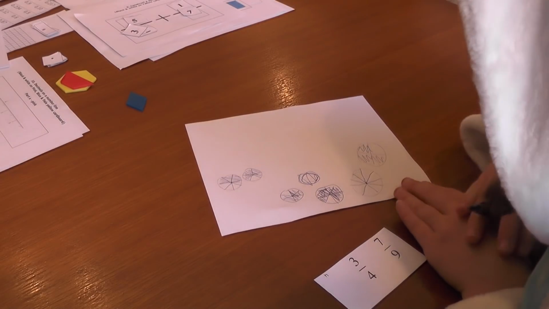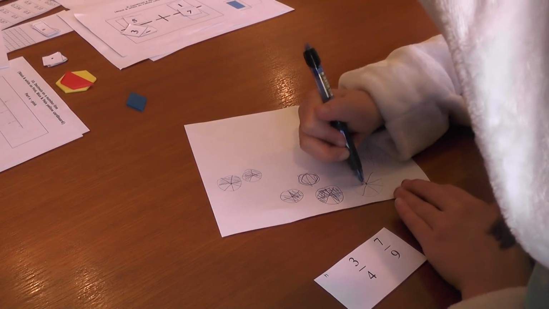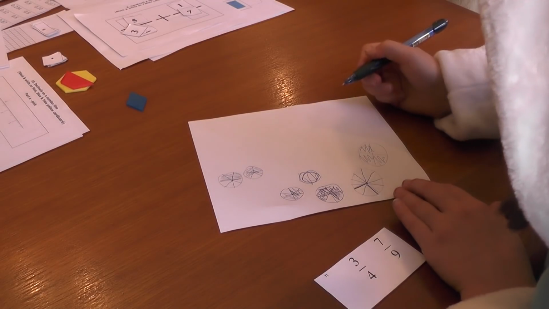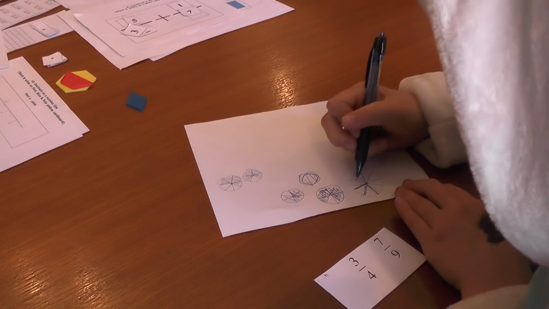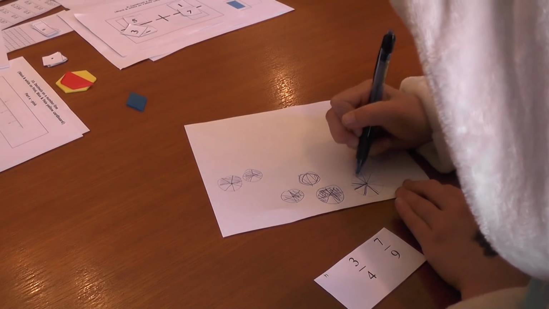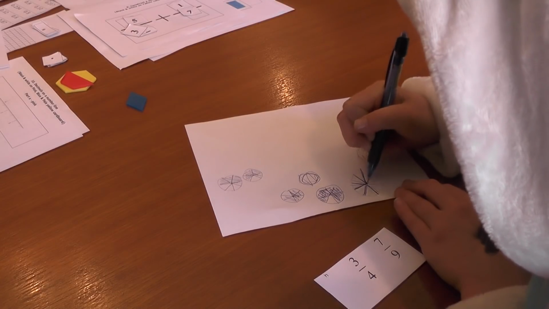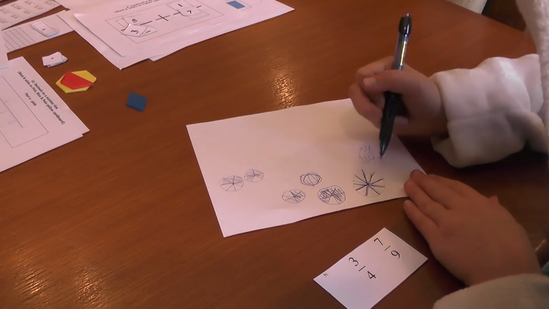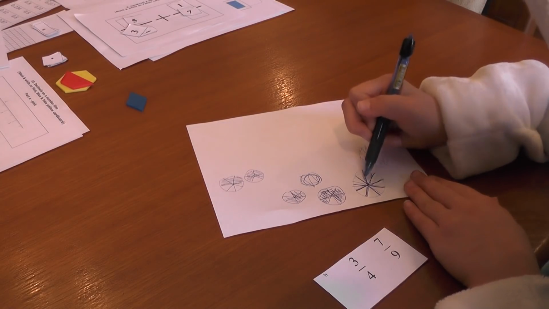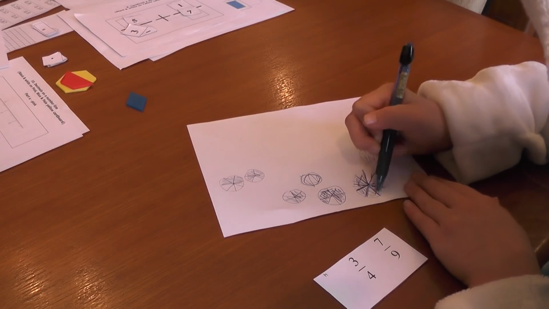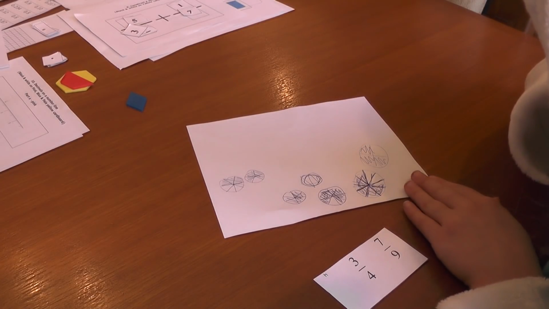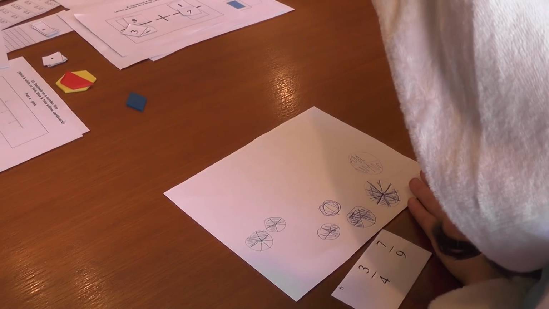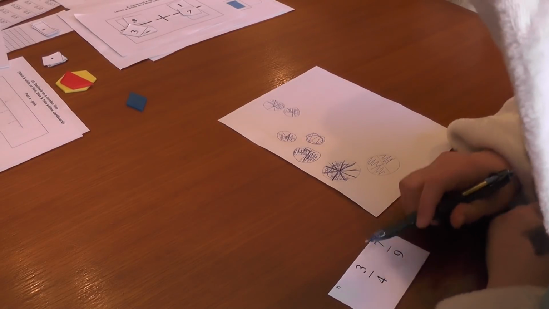This is the same as all that. That one, yeah, this one's bigger.